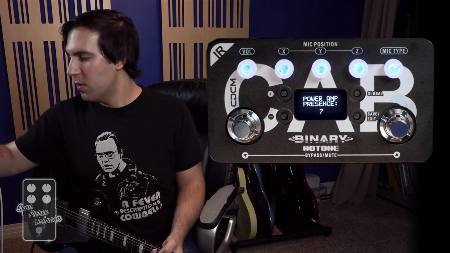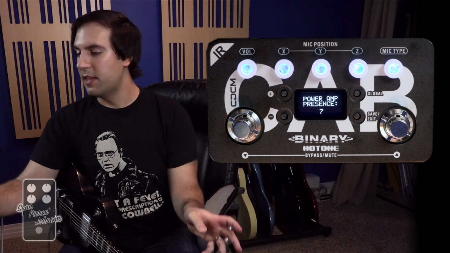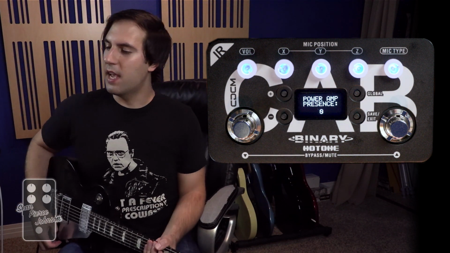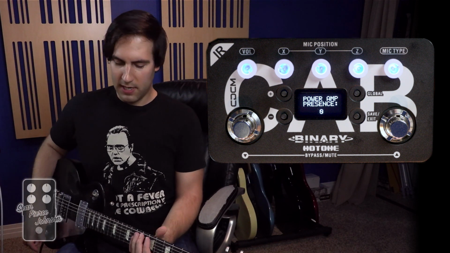Now we have in the global section the power amp presence, which is going to be sort of a high-end thing going on. So let's go ahead and scroll all the way down to 0, and I'll slowly start increasing it, and you can hear the tonal change.